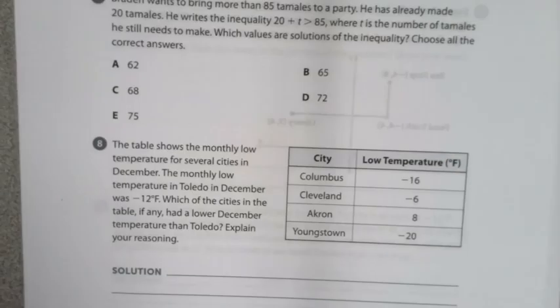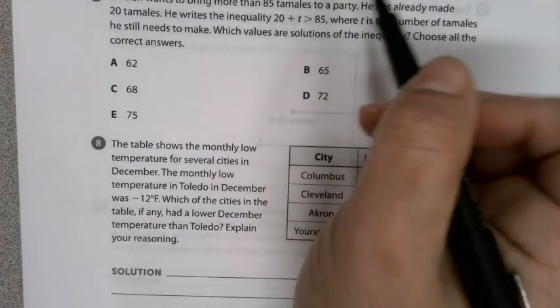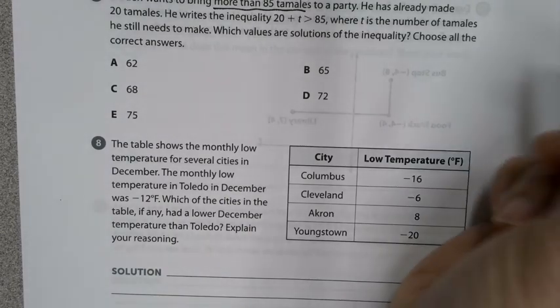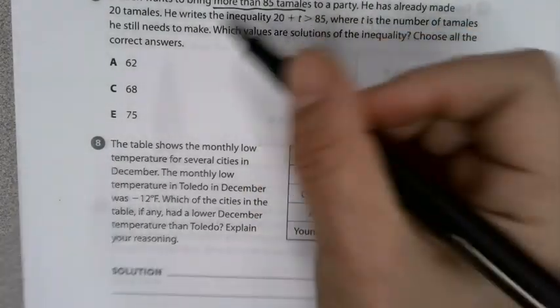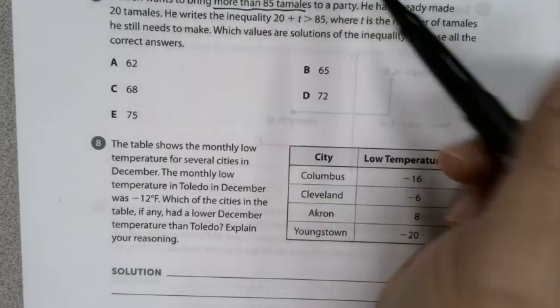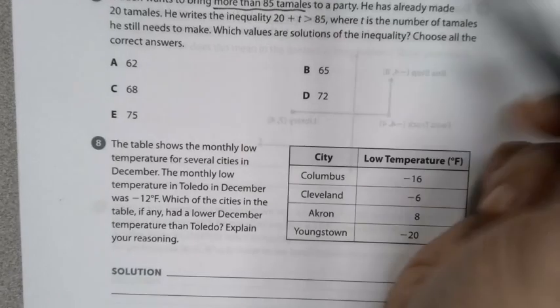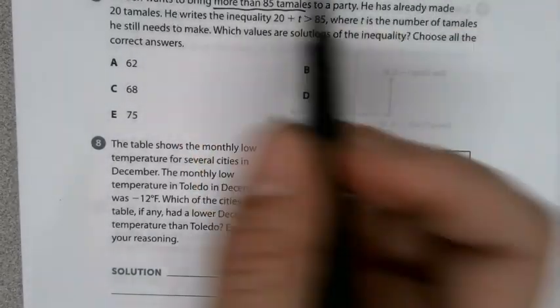Right, number 7. Okay. Brandon wants to bring more than 85 tamales to the party. He already has 20. He writes an inequality, 20 plus t is more than 85, where t is the number of tamales he still needs to make.